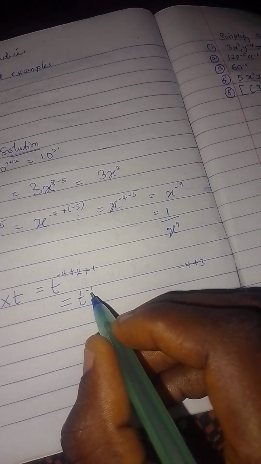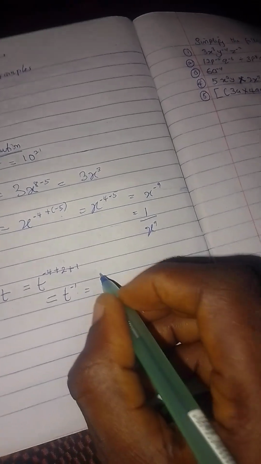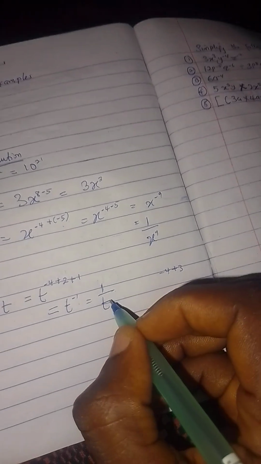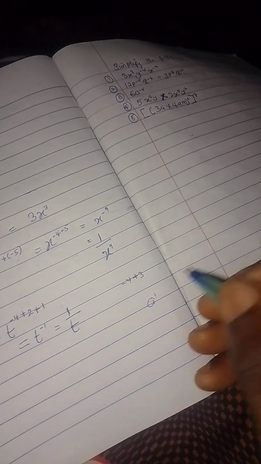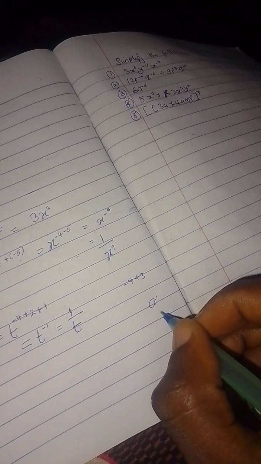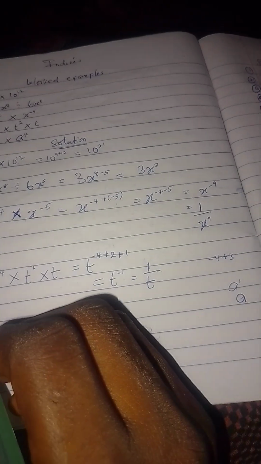And this is the law. So our final answer will be 1 over t. Why did I remove the 1? In mathematics, a raised to the power 1, there's no need, we write it as just a. We ignore it, knowing that it's still there.